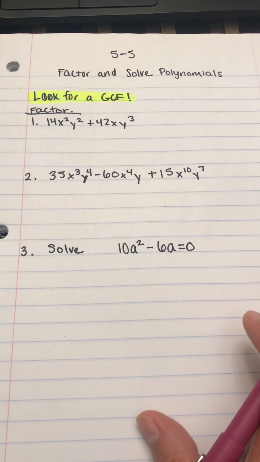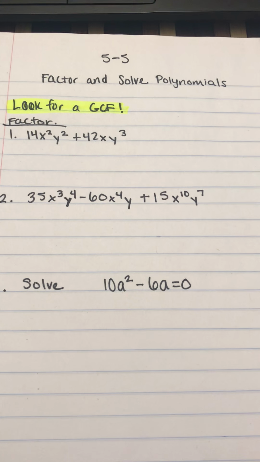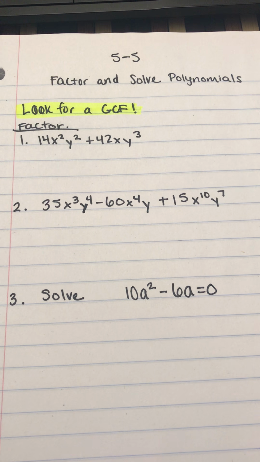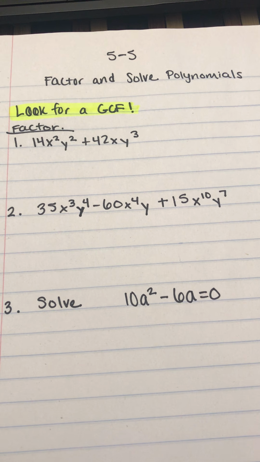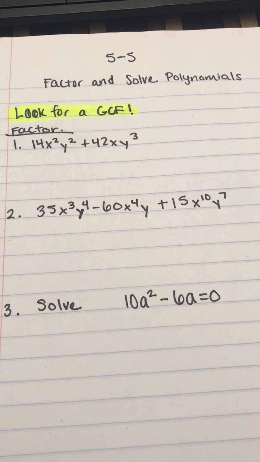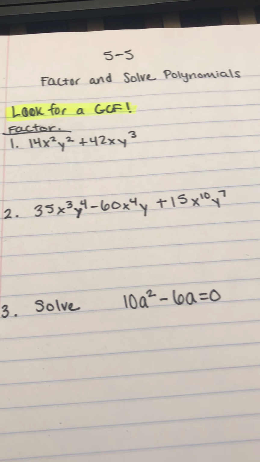So we're going to be learning how to factor and solve polynomial expressions. This is an extension of what we were learning in chapter 4 when we were going over factoring. One of the methods is to look for a greatest common factor. I always do look for a greatest common factor no matter what, but especially when you see a lot of different variables and exponents, this is a good method to use.